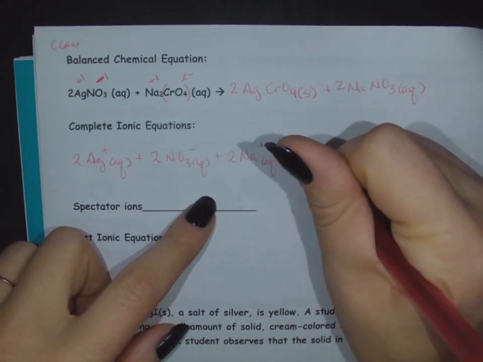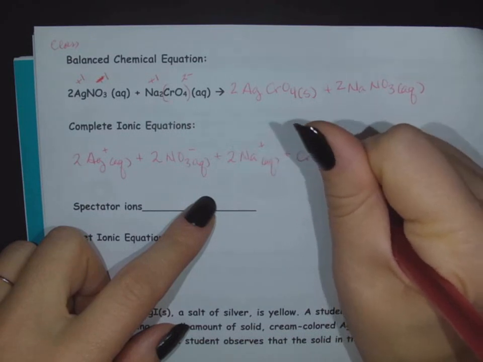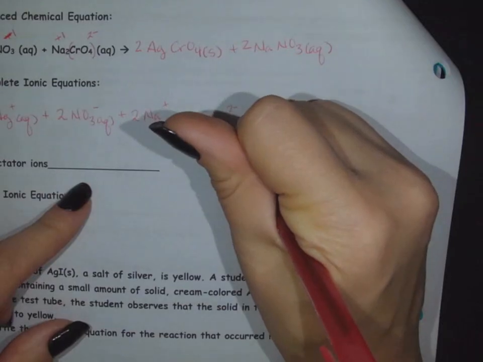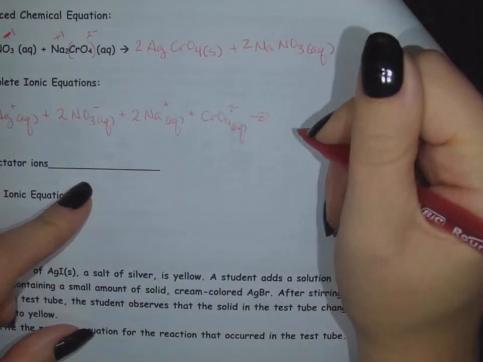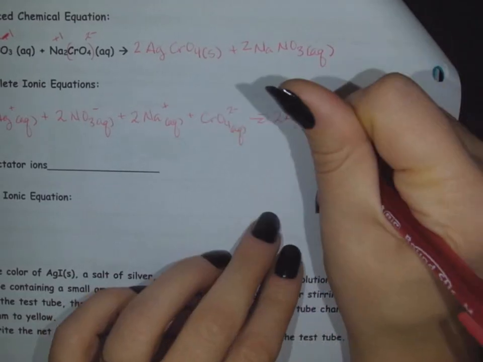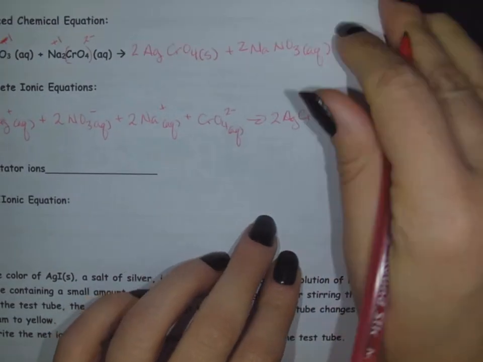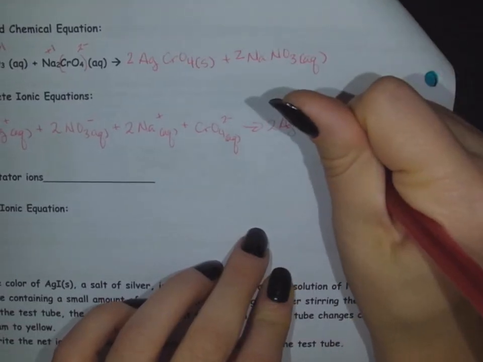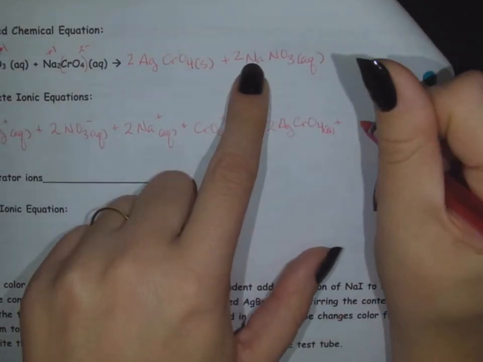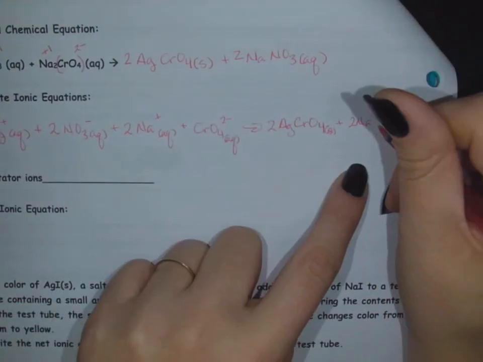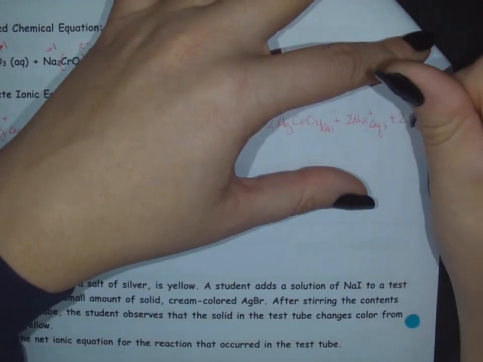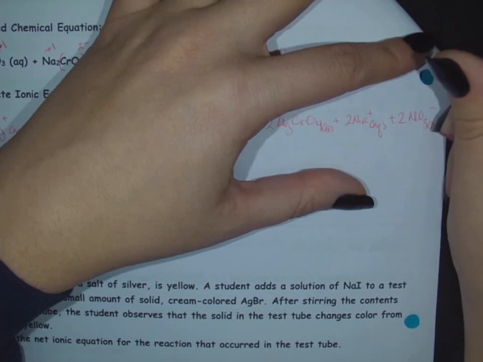And then there's 1 of the chromate, CrO4 2-, also aqueous. Now when it's a solid, a liquid, or a gas, not aqueous, then I leave it together. So we have 2 of the silver chromates, Ag2CrO4, solid. And then we're going back to our ions again: 2 sodiums, aqueous, and 2 nitrates, aqueous.